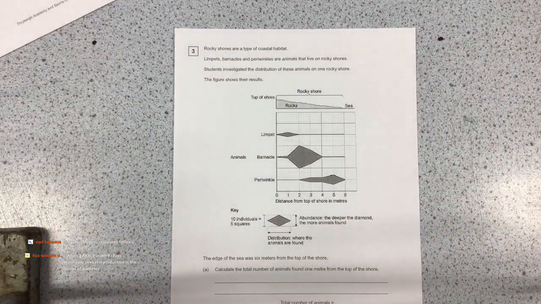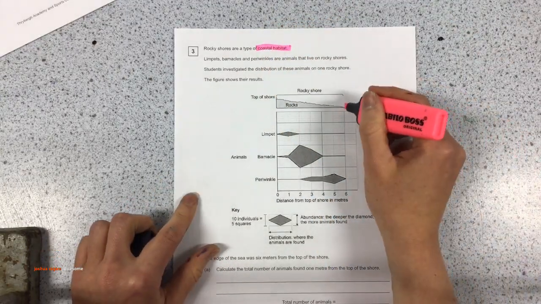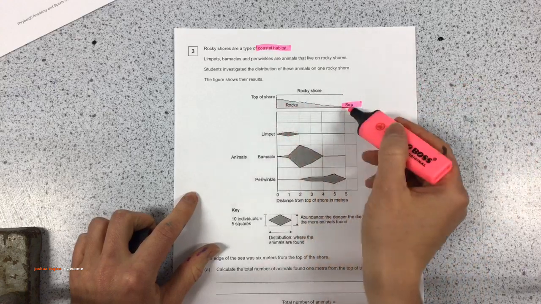Now, what we've got is a coastal habitat. So they quite like the idea of the seaside and investigating organisms at the seaside. So we've got a coastal habitat. So the first thing is, that's where we are. We're at the seaside, and the picture shows the sea there and the shoreline.